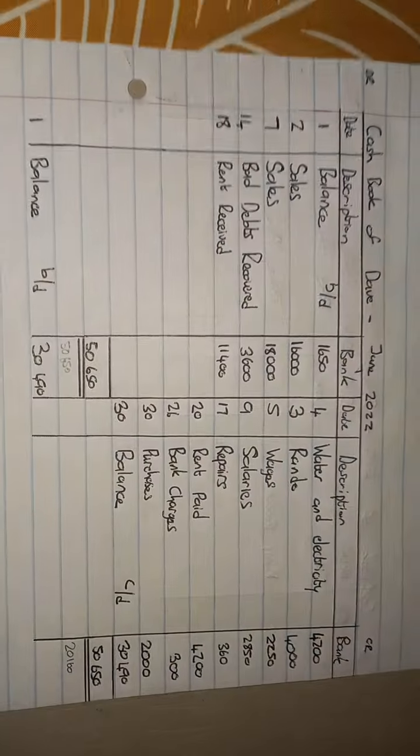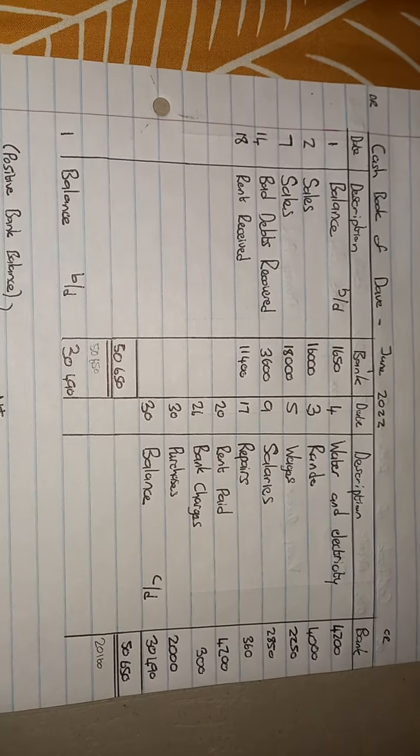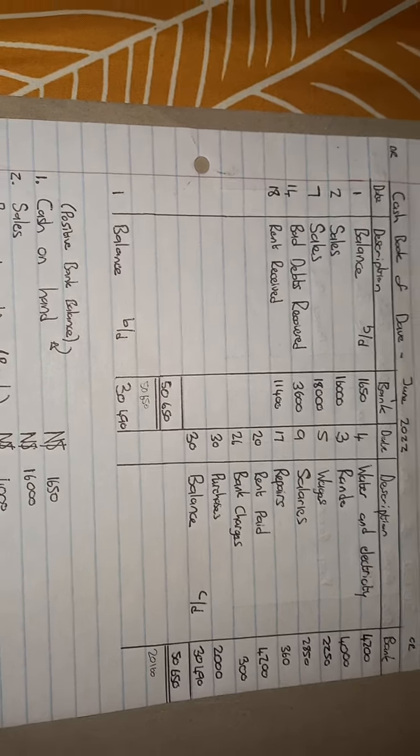So, again, here is the completed cash book. For the first transaction, it said cash on hand, and in brackets, it says positive bank balance of 1,650. This means that this is your balance brought forward, which is entered here.